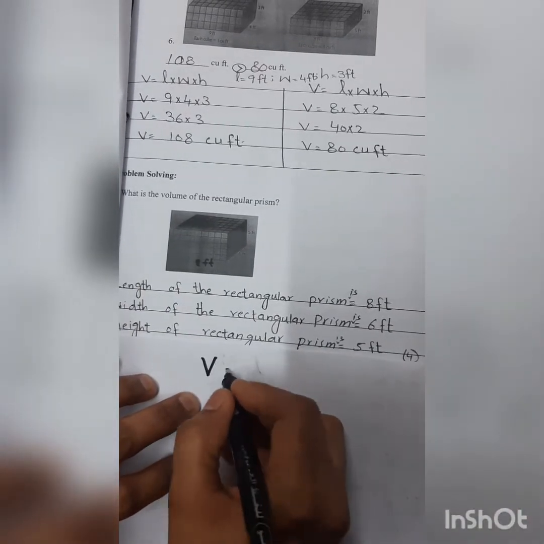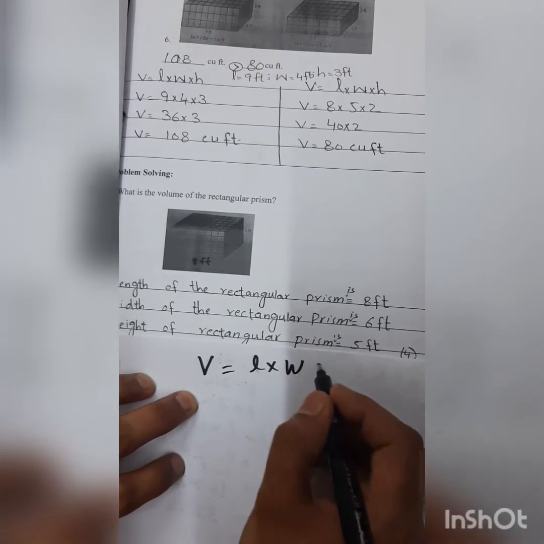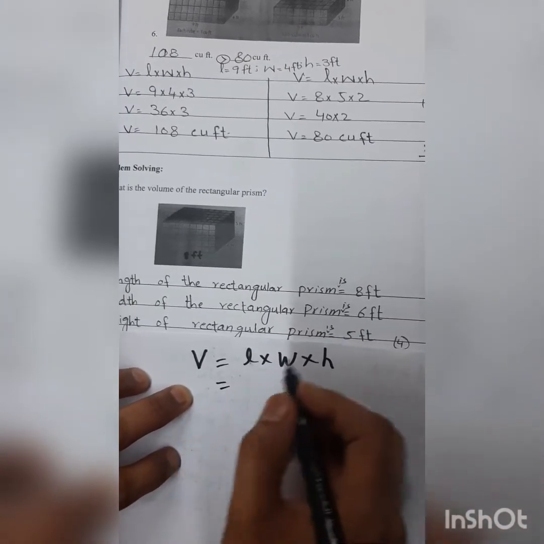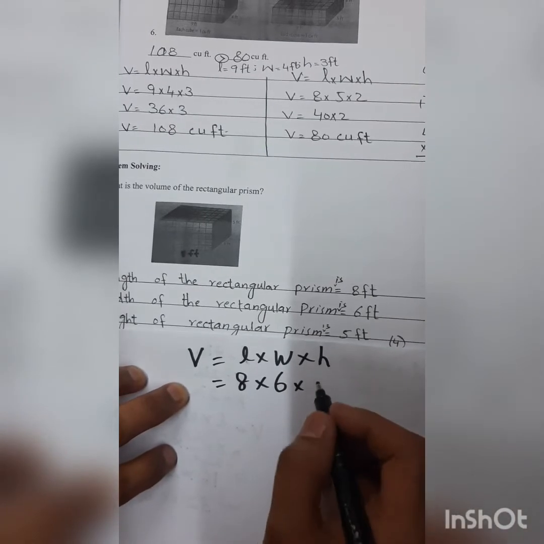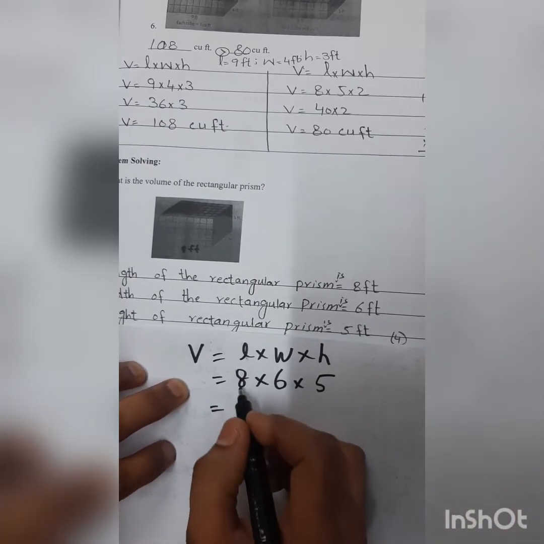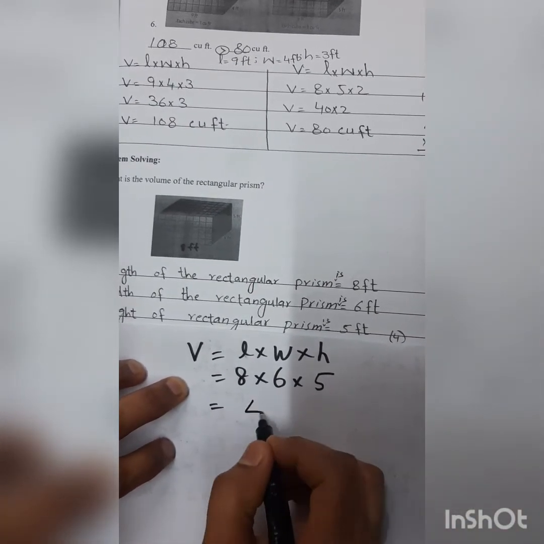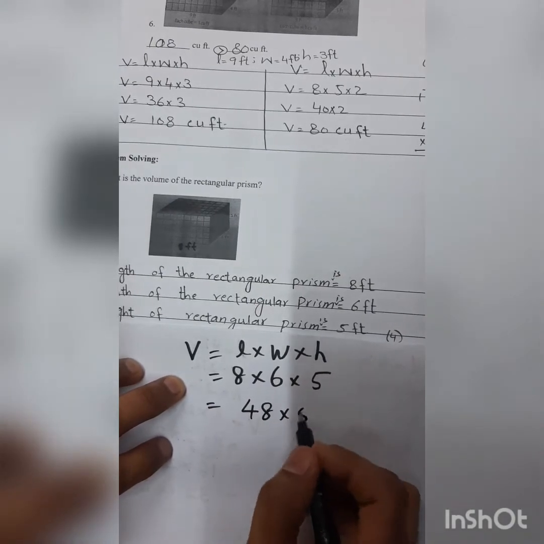The same formula we are applying: length into width into height. The length has been given as 8, the width as 6 and the height as 5. 8 times 6 will be 48. It should be multiplied by 5.